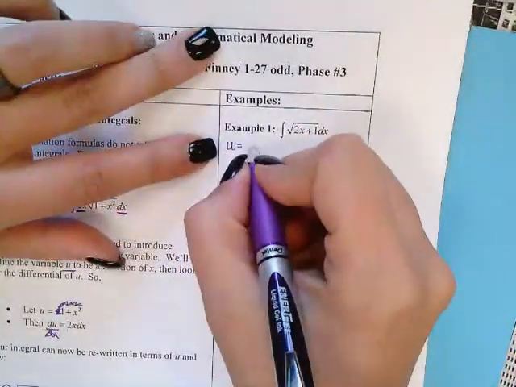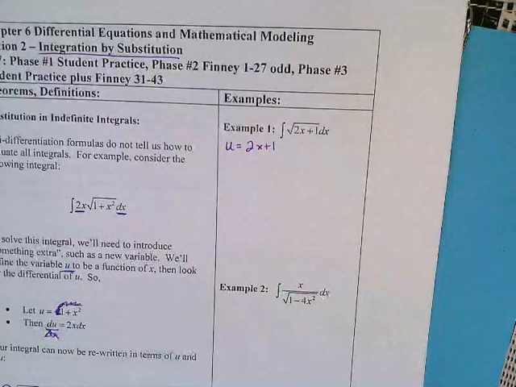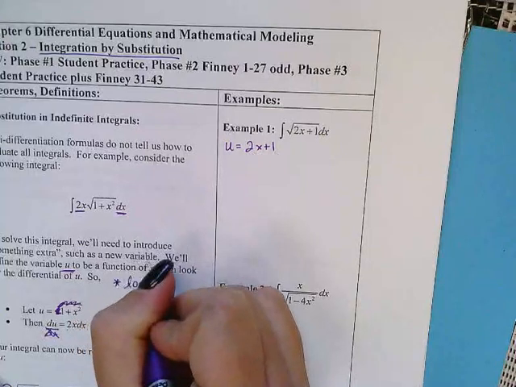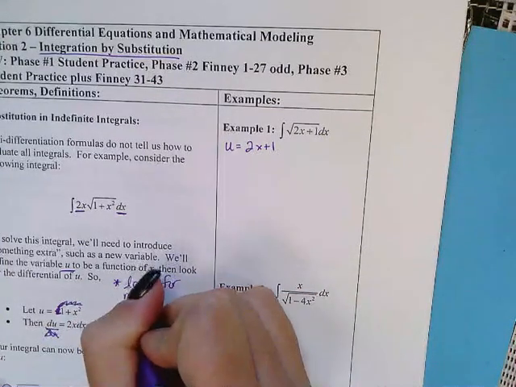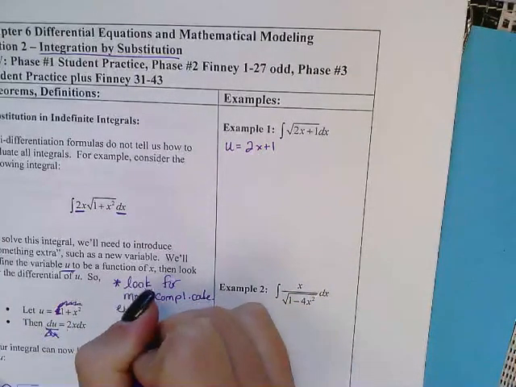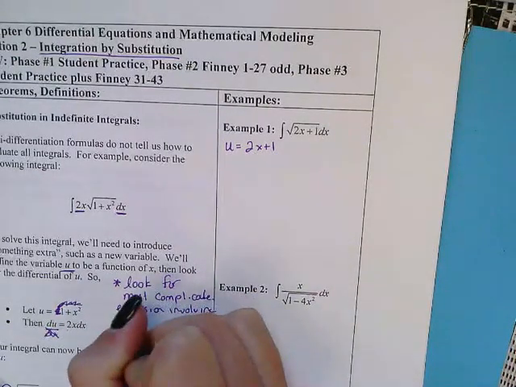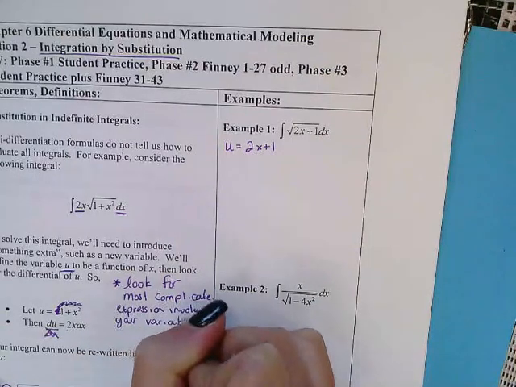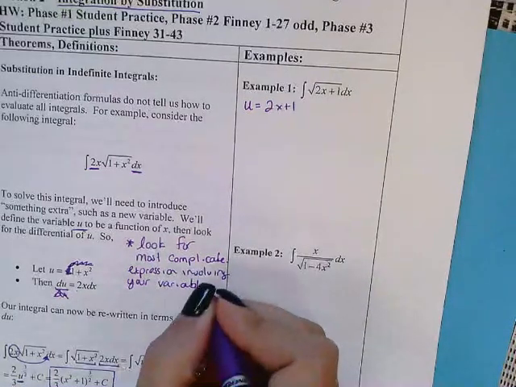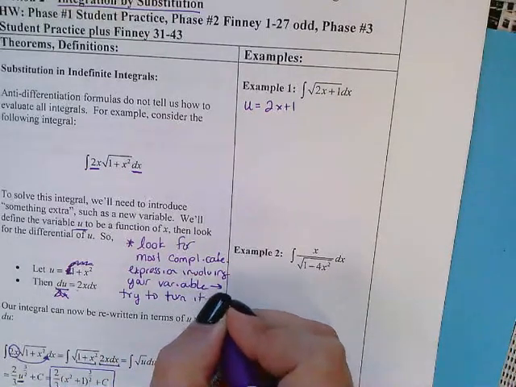Basically, I'm going to let u equal 2x plus 1. So the idea always in these types of problems, when you're doing u substitution, is you're going to look for the most complicated expression involving your variable. Okay? And then try to turn it into something.